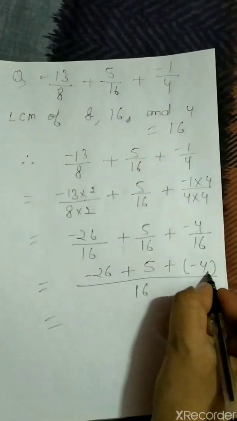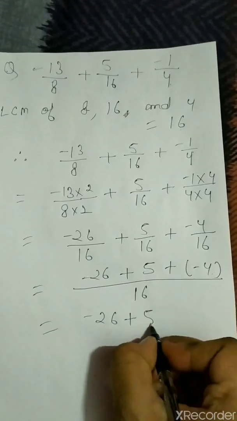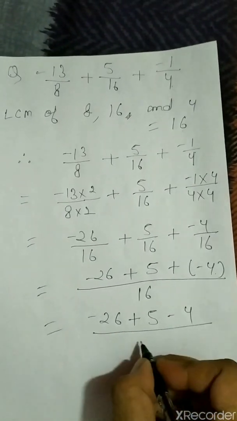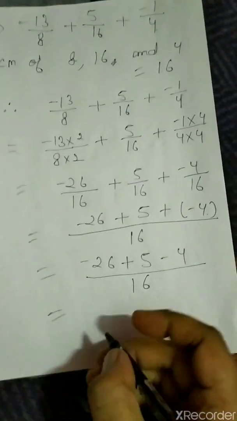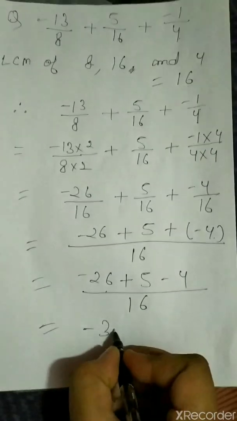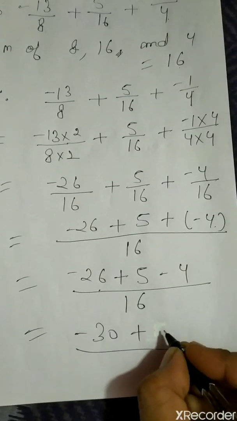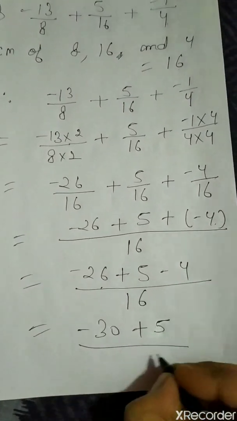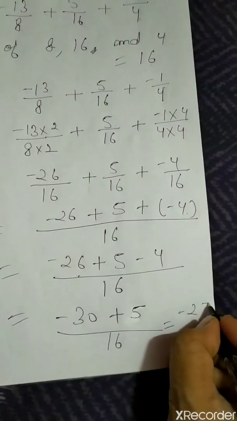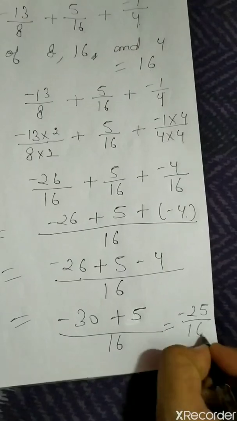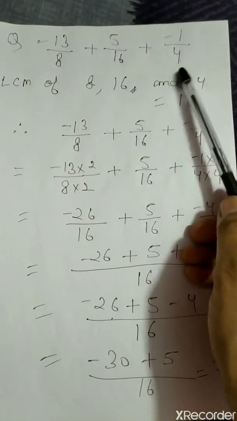So minus 26 and minus 4 is minus 30, and then plus 5 by 16. You will get minus 30 plus 5 is minus 25 by 16. So this way you can add more than two rational numbers with different denominators.